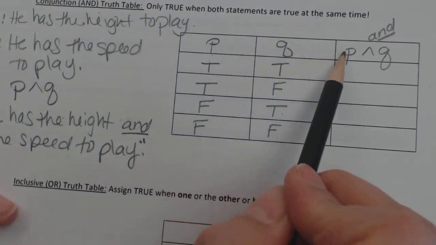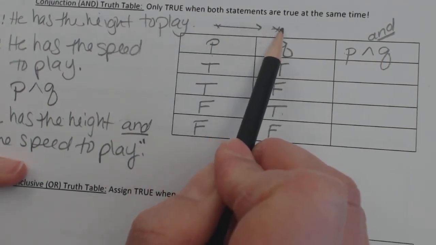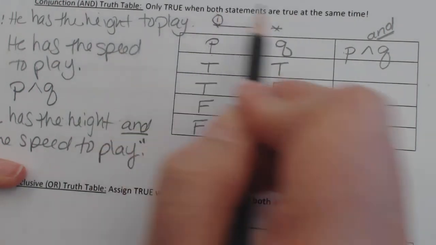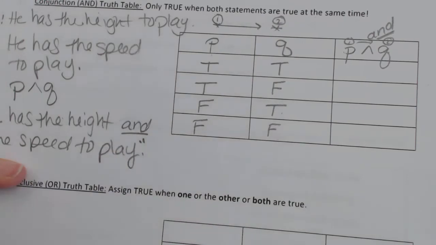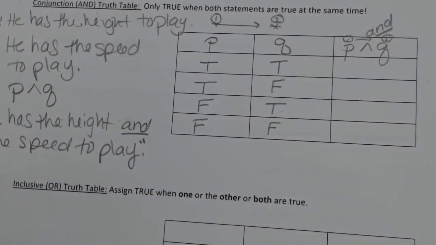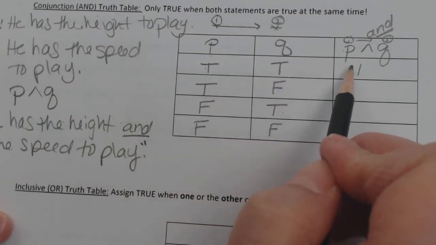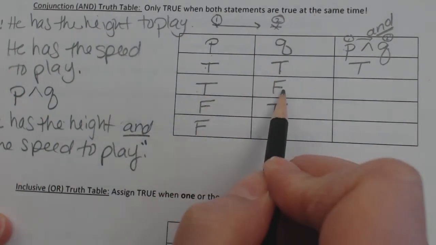So here we're going from P to Q. Order matters, and I sometimes use little arrows. So I'm going from number 1, P, to number 2, Q. And you're going to see me do that more and more the more in-depth truth tables we get to. So true, true. Both true at the same time? Yes, that is what the connective and means. True, false.